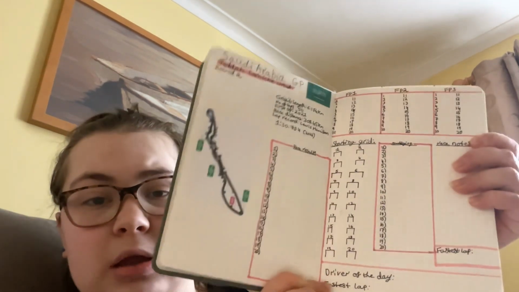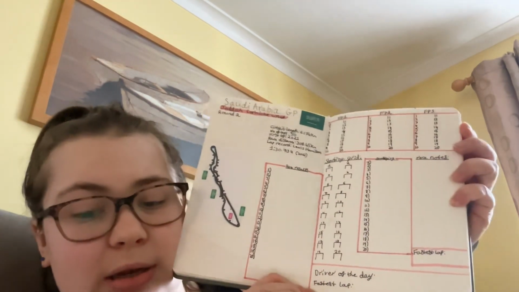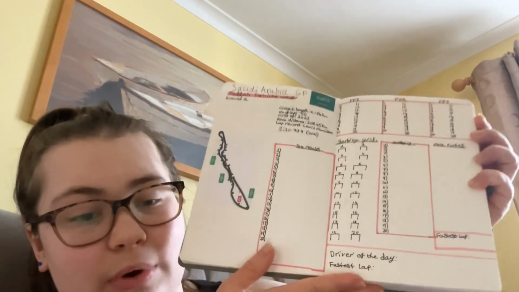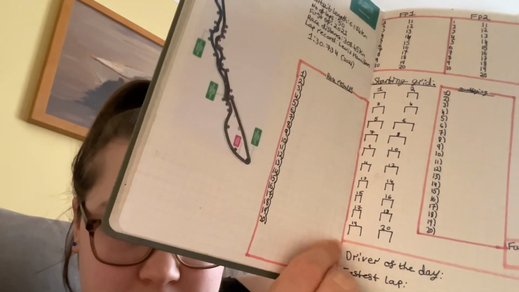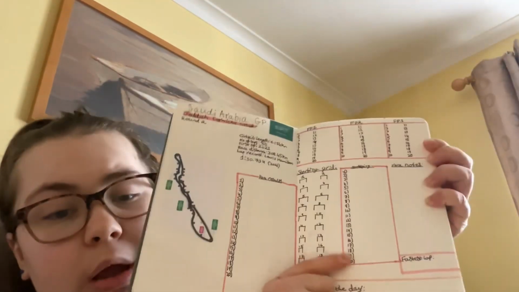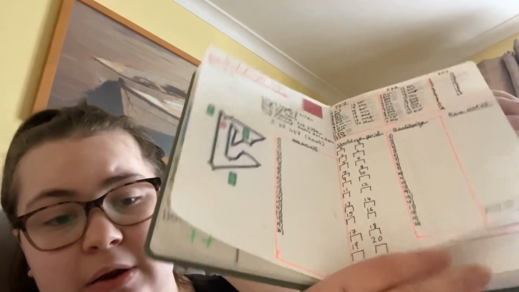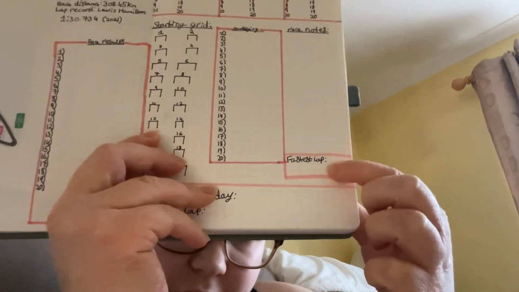And then Saudi Arabia I have done completely, which is now ready, which I used the previous highlighter that I used for the driver of the day and fastest lap. I used the same highlighter that I used for that for the main colour for this one, and then got a different colour for the other one, which I'm going to keep doing from each, and then just work my way through the colours.